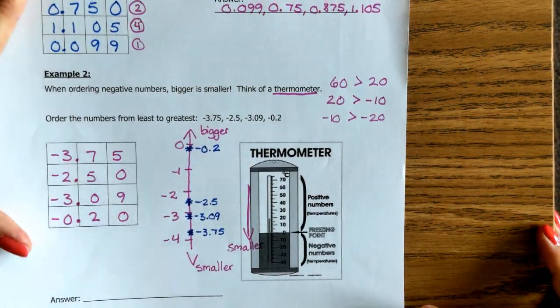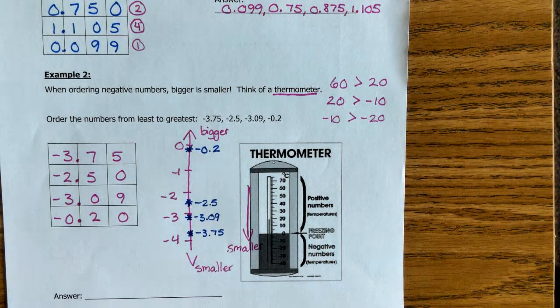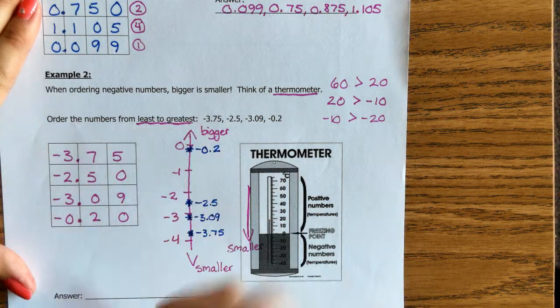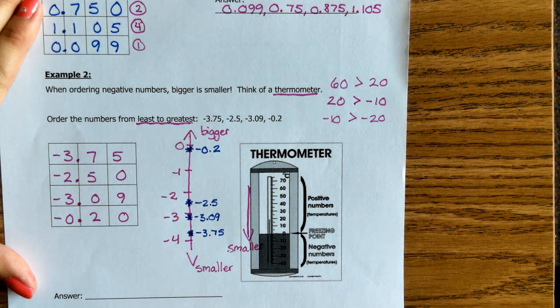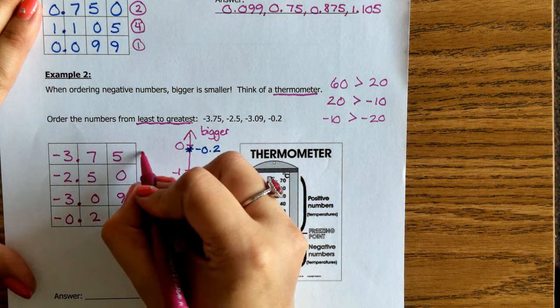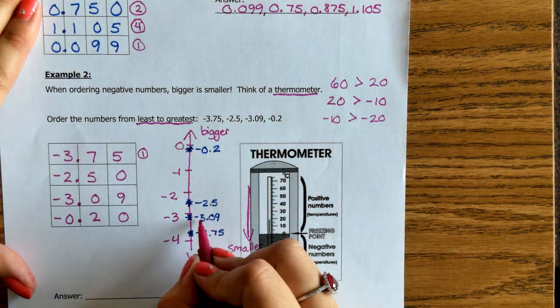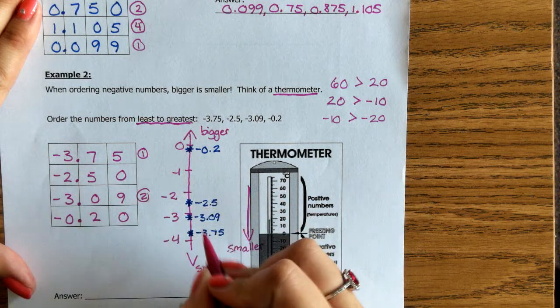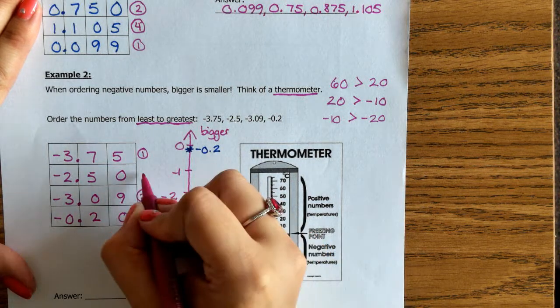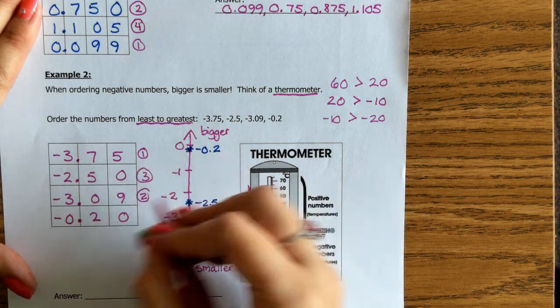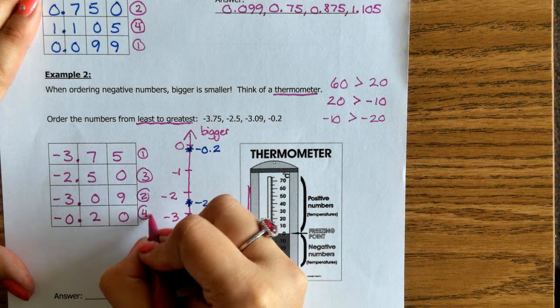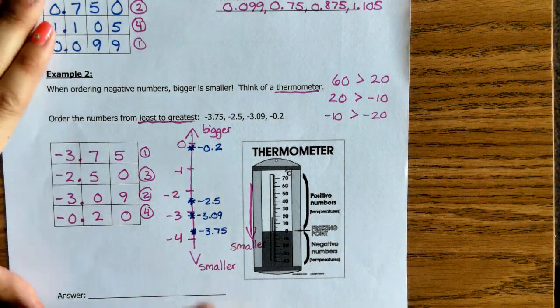Okay, so now that I've put them on this number line, and I know as I go down they're smaller, ordering least to greatest is pretty easy. My smallest number is the lowest one on my number line. So here's number 1. Next, number 2, number 3, and number 4. So let's write them out.